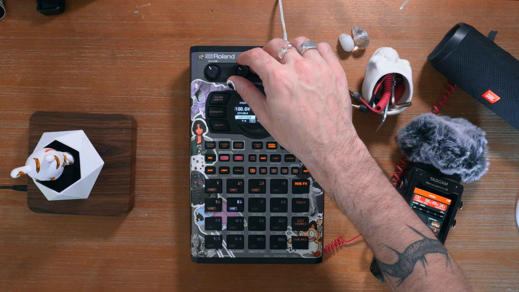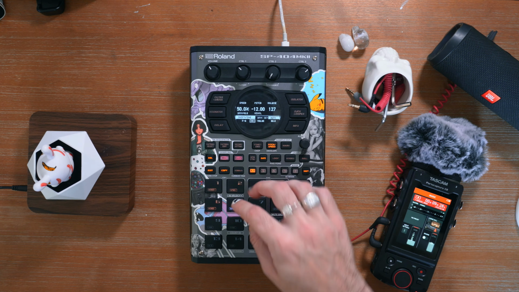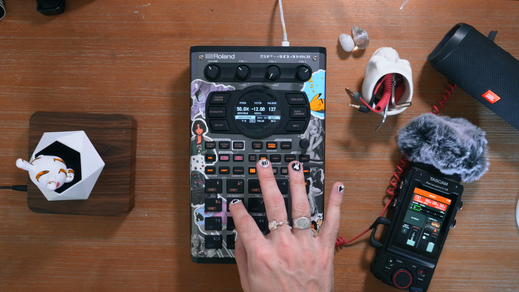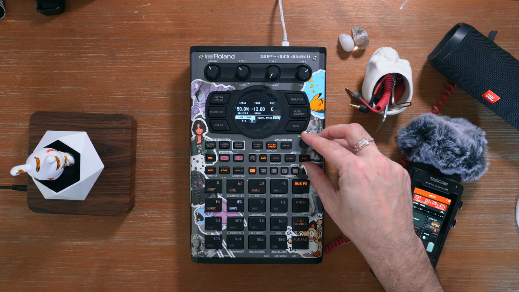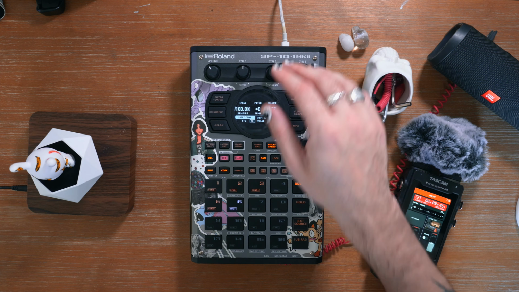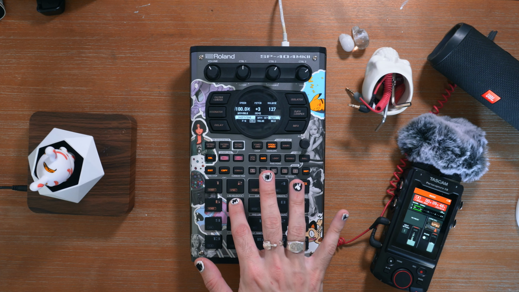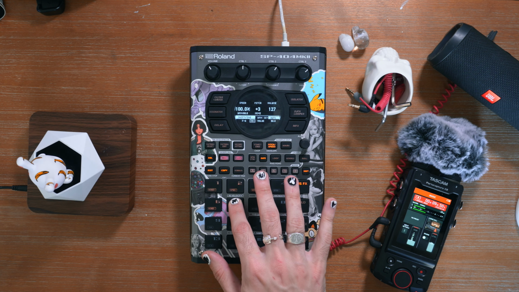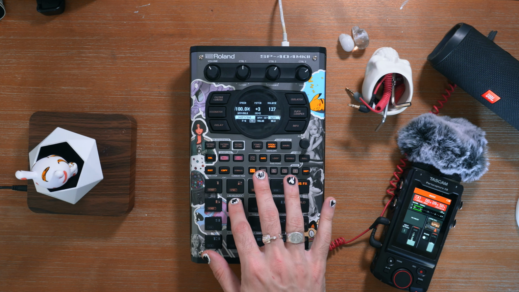we can do fun things like change the pitch of it. And let's turn off vinyl mode so it keeps the timing. And it doesn't have to be a full octave, it could be +3. So this is something I just think is a lot of fun.